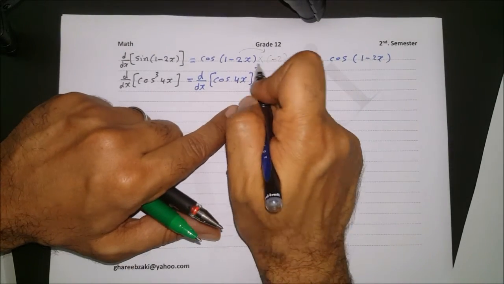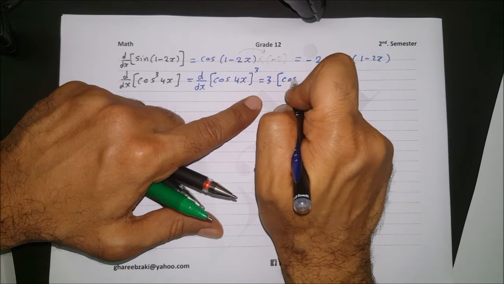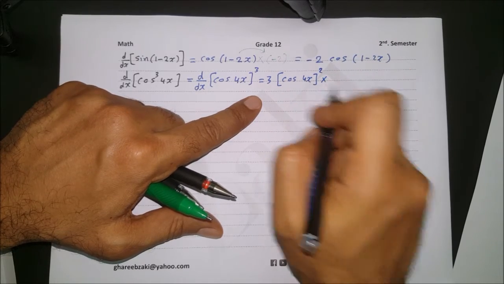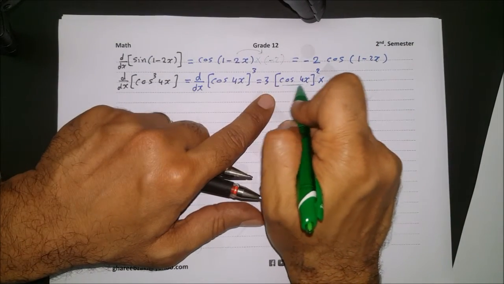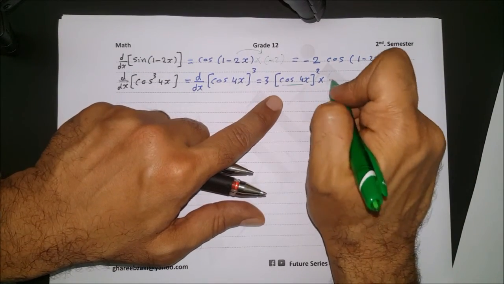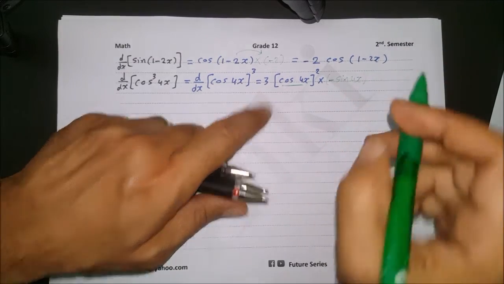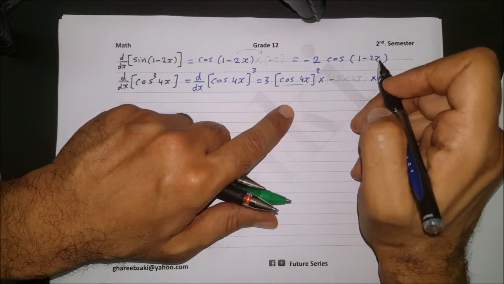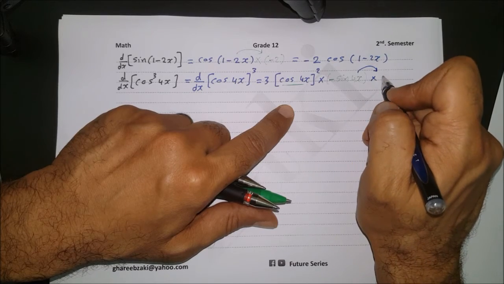Now, the power comes down. Minus 1 from the power. Multiply by the derivative of inside. The derivative of cosine is minus sine. Multiply by the derivative of the angle. The derivative of 4x is 4.